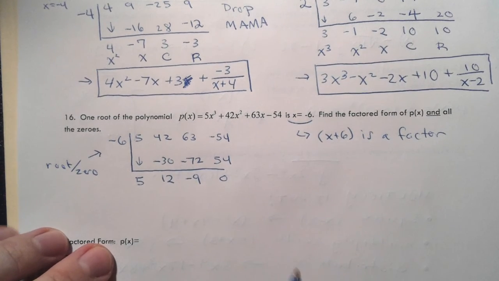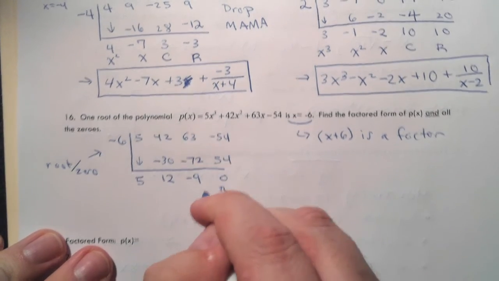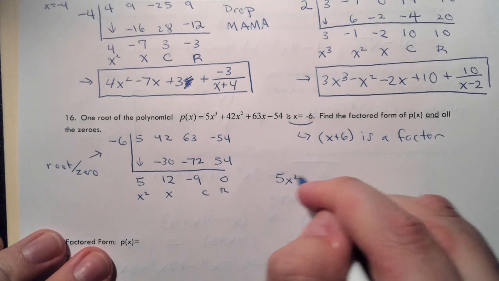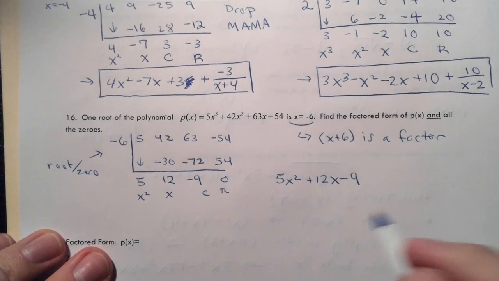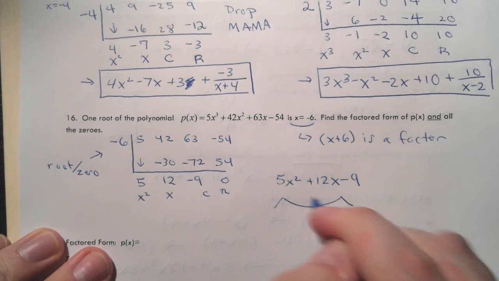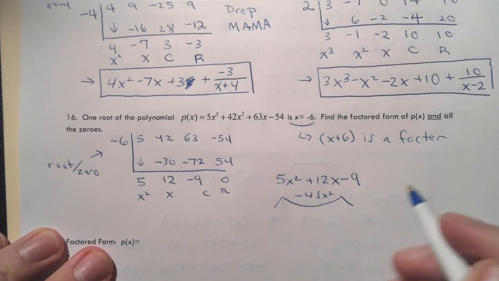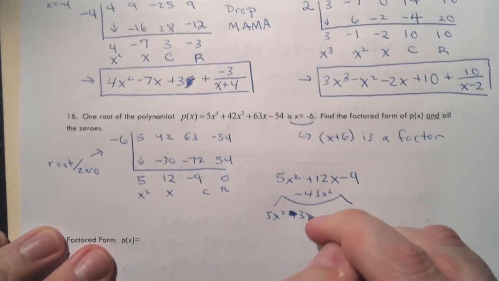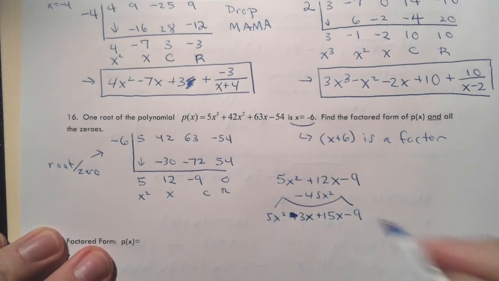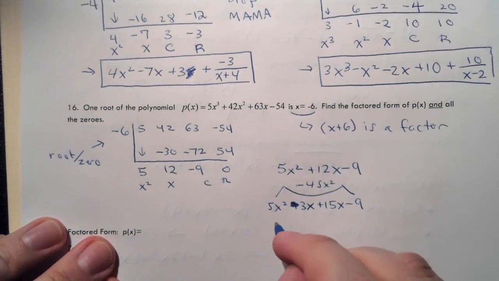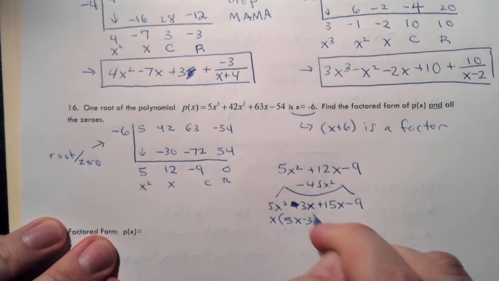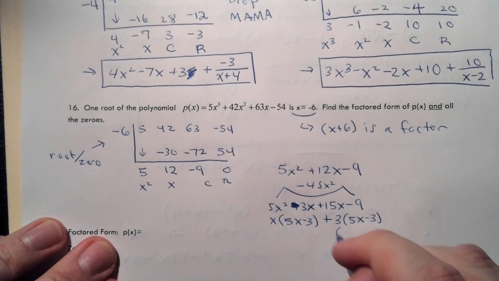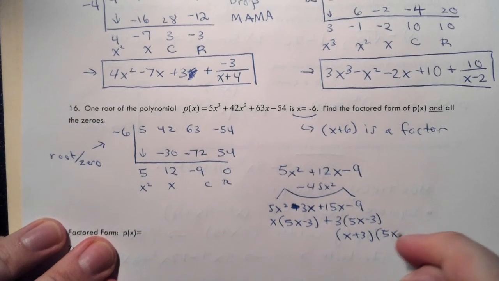So what do I have here? I have a remainder, a constant, an x coefficient, and an x squared coefficient. 5x squared plus 12x minus 9. You can factor this. I need factors of -45x squared that add up to 12, which is -3x plus 15x minus 9. And you go ahead and finish this off. And I can see my factors here are x plus 3 and 5x minus 3.